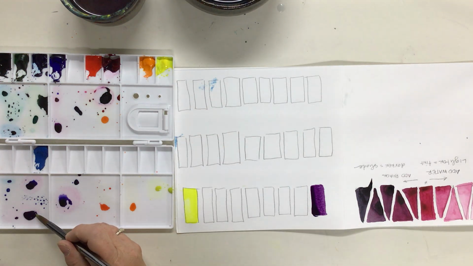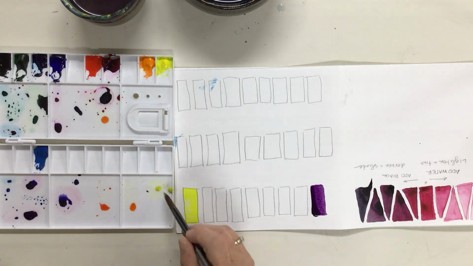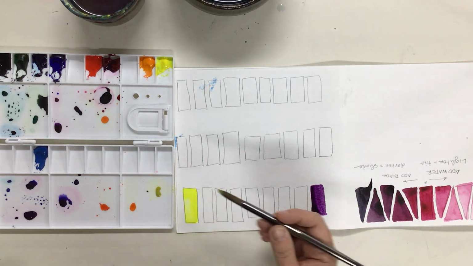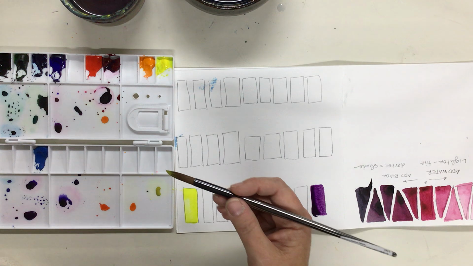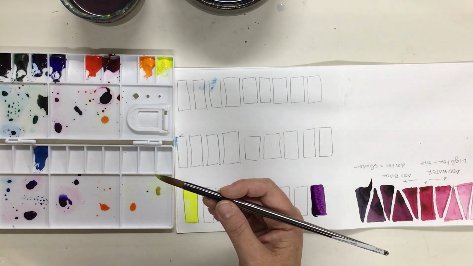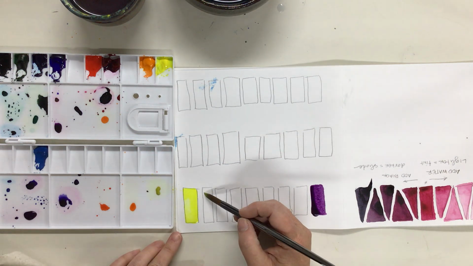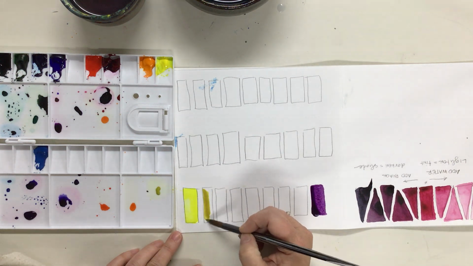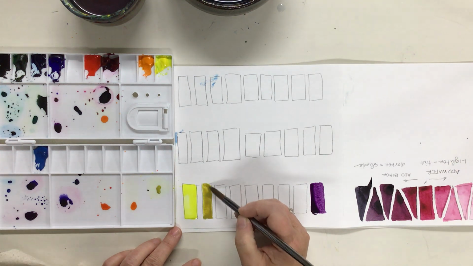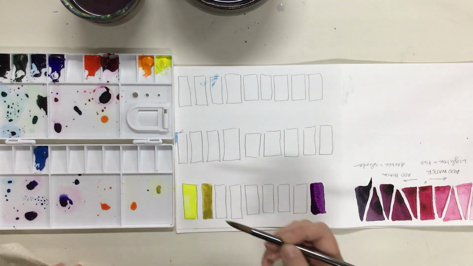And I'm just gonna take the tiniest little zip of purple and I'm gonna mix it in. And you will see that I make a darker version of this yellow. I want to be careful not to add too much purple at once because it will get really, really dark.